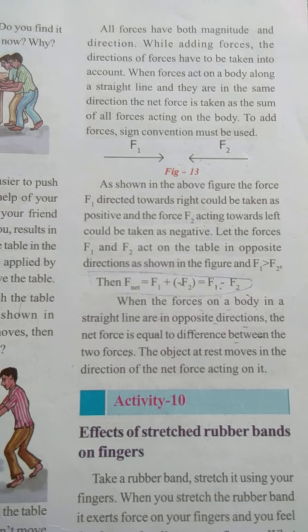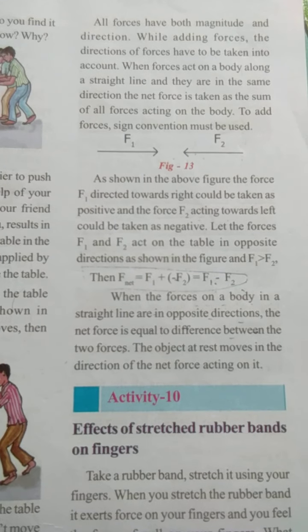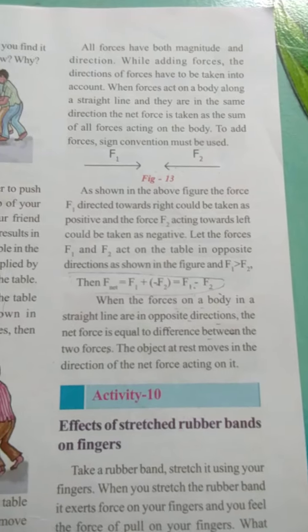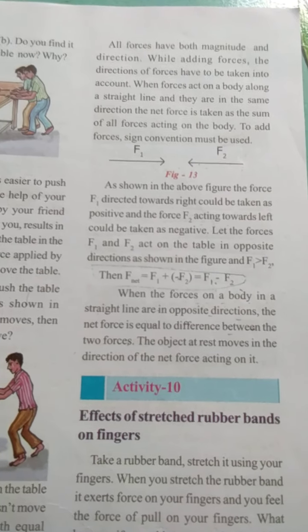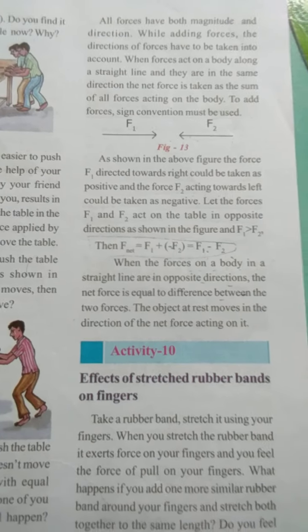The object at rest moves in the direction of the net force acting on it. Okay. Whatever the net force acting on the body at rest, the object will move in that direction. That is about the effect of net force acting on a body.